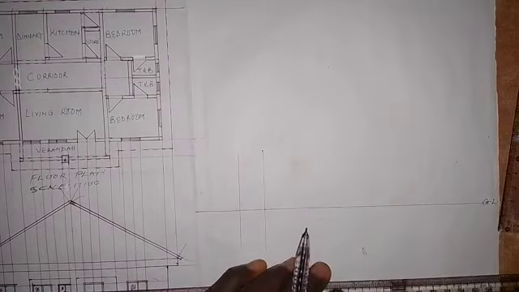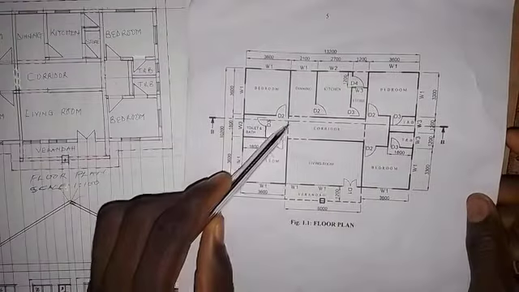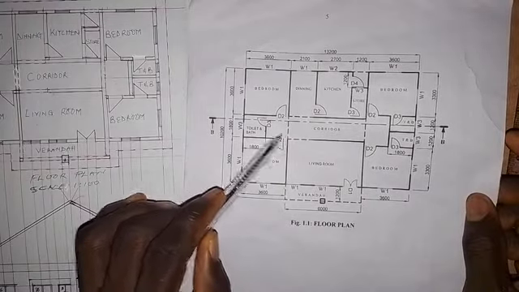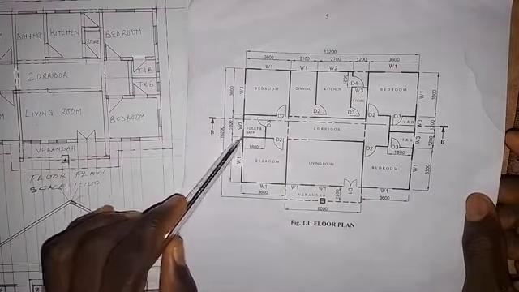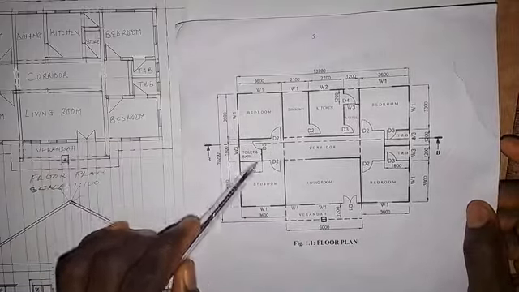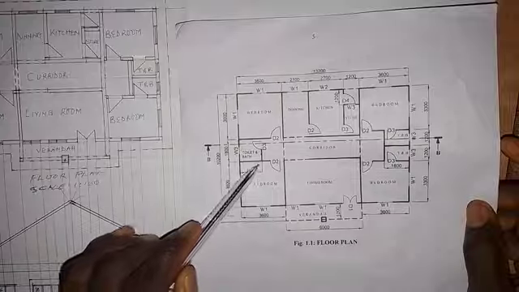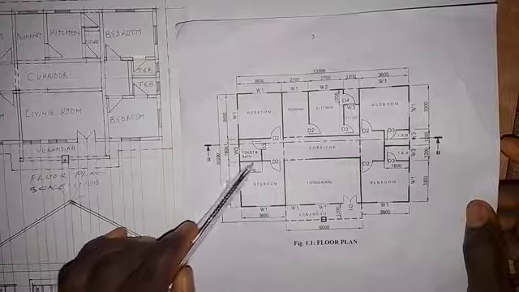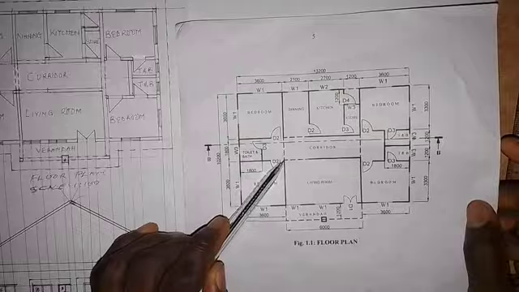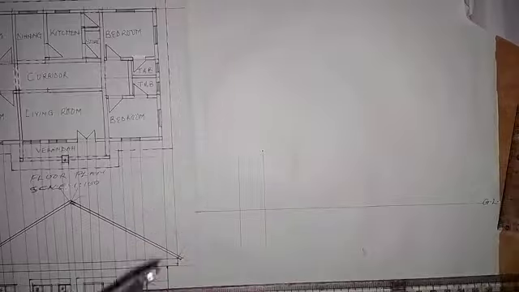Alright, so the next wall, this is the next wall where we have this beam. The distance from here to this end is 3,600. If we divide that by 100, that will give us 36. So if we have 1,800 from here to here, it means from here to here is also 1,800. That means for us to get this wall, we need to take a measurement of 18 millimeters again.